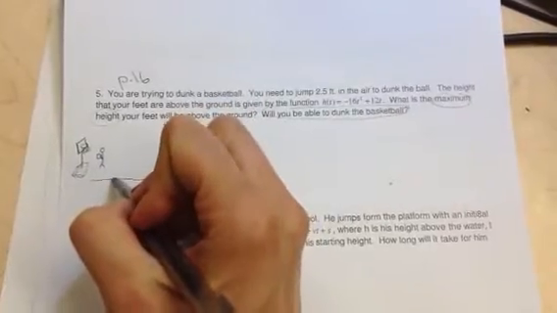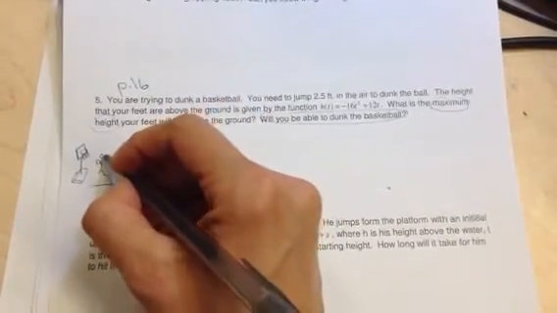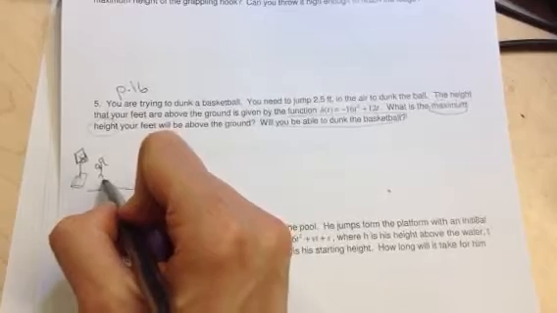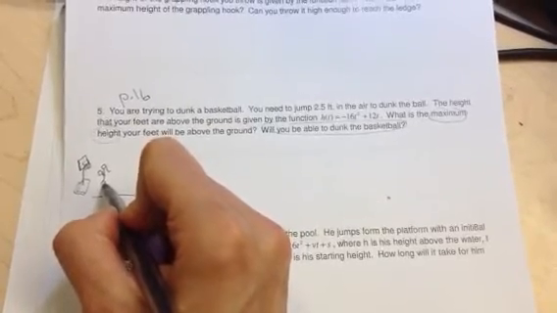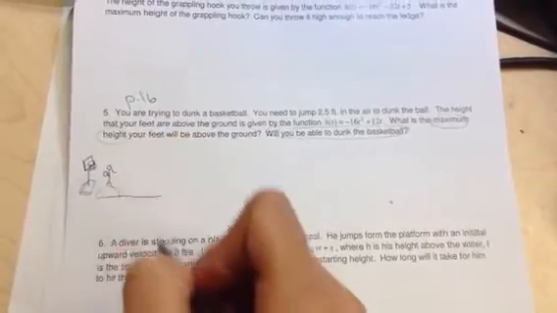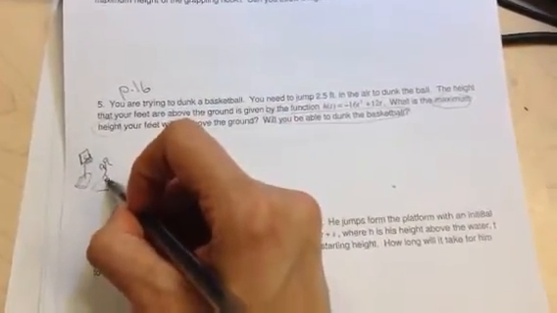So you start off, boop, boop, boop, boop. So she's mid-air, and she's at her maximum height here. And then when she makes the basket, or if she dunks it, then she's going to go back down her parabola. So I want to figure out this maximum point.